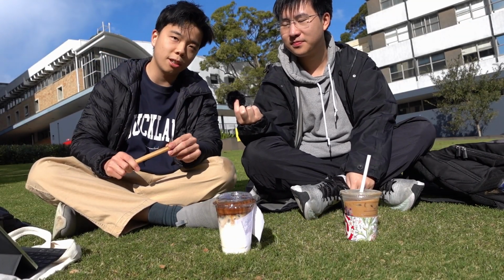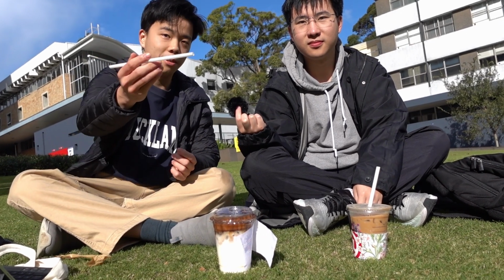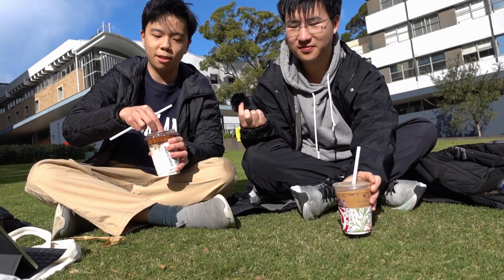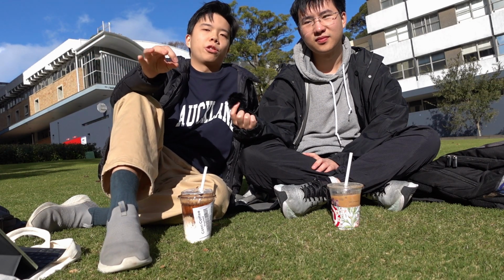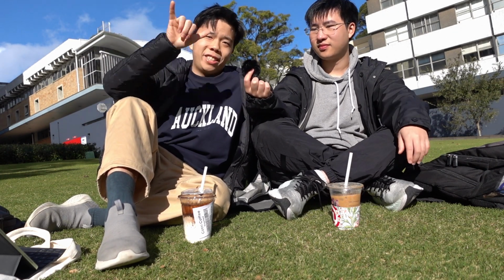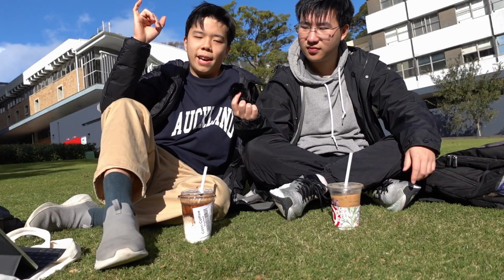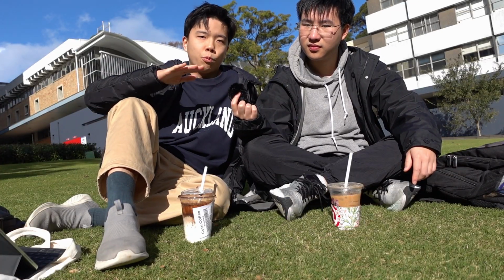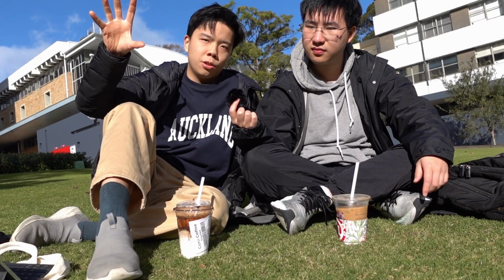Today we are going to be talking about med, and we're just gonna be having a chill chat. So let me get my coffee ready. So we're gonna be breaking down the structure of medicine in UNSW. So broadly speaking, there's 6 years in total, and it's broken down into 3 different phases. The first 2 years is phase 1, and today we're gonna be focusing on that.